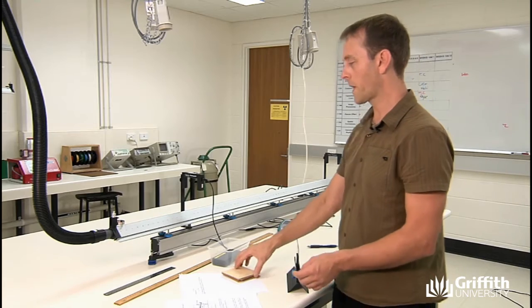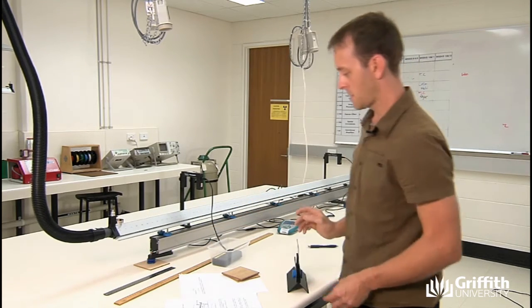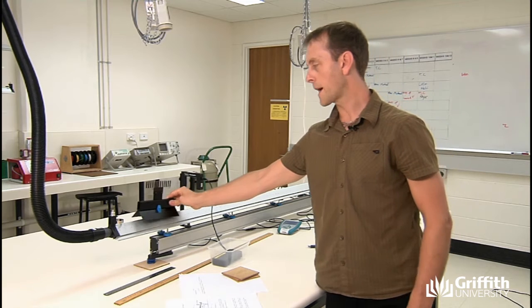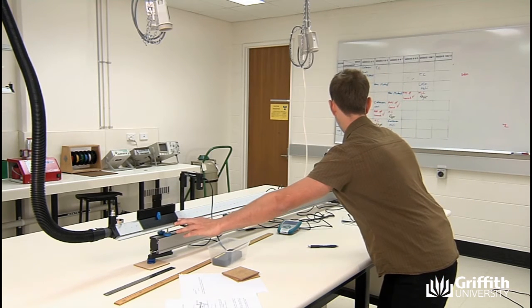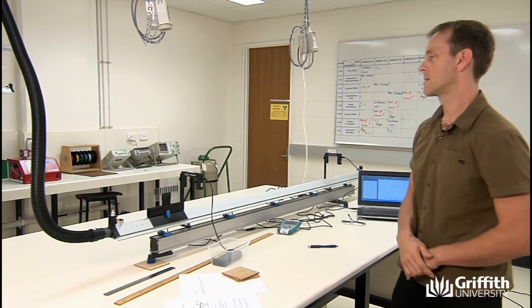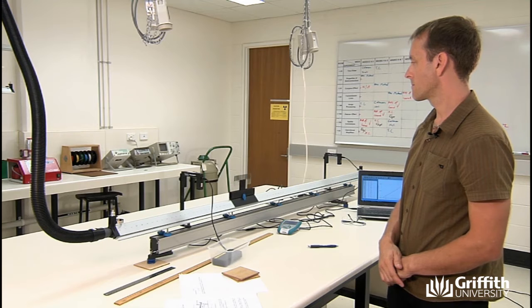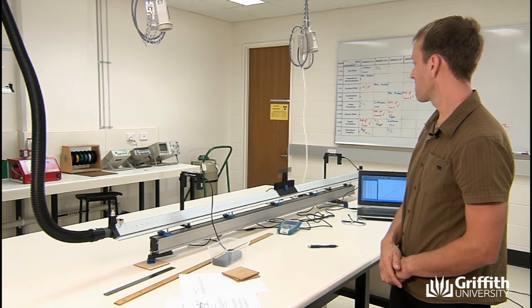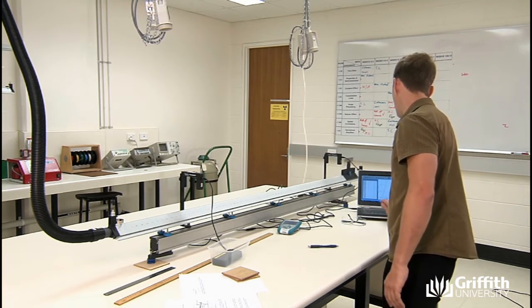So first of all, we're going to take 1, pop it under there, put your cart on the track, start the collect button, and just let it accelerate due to gravity. And stop.